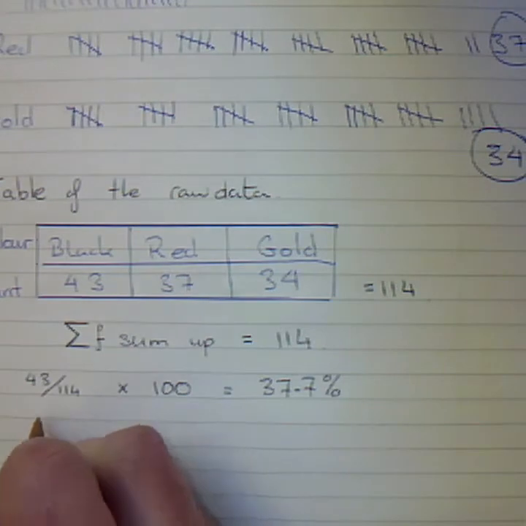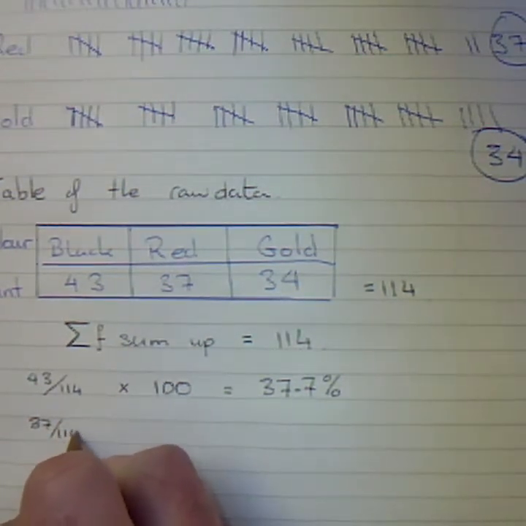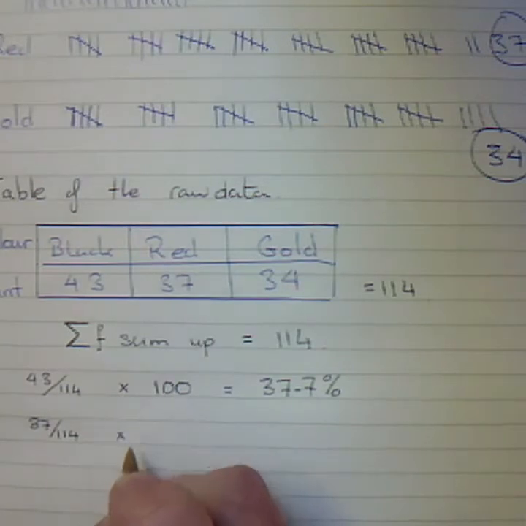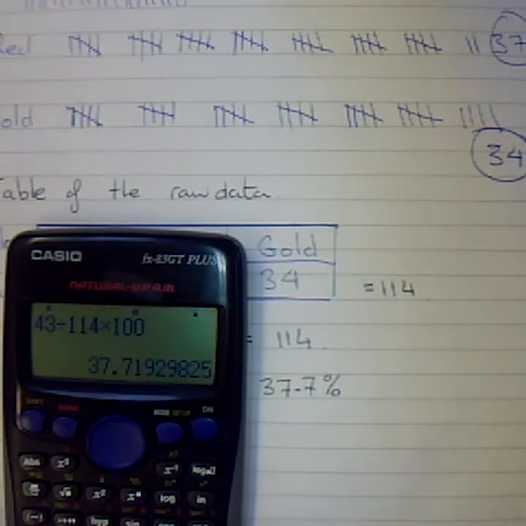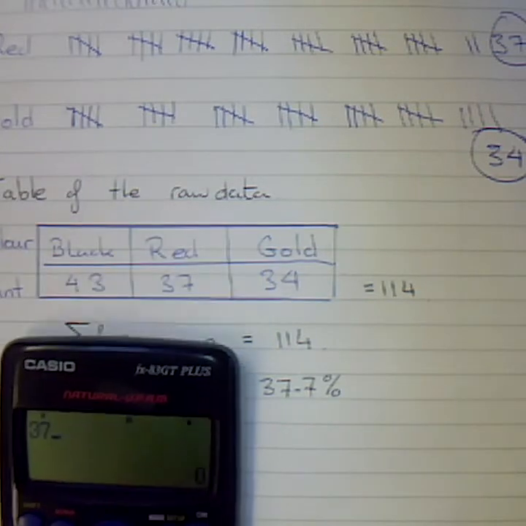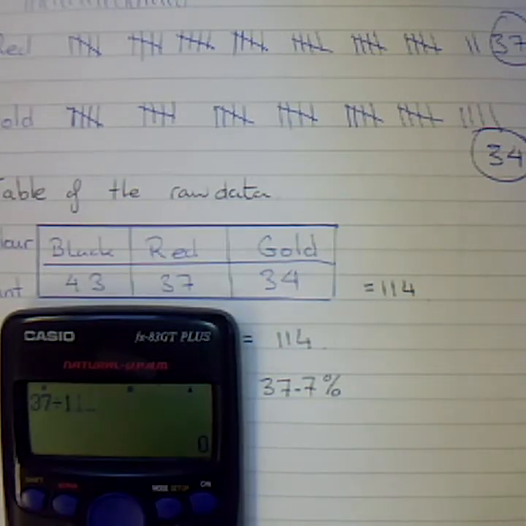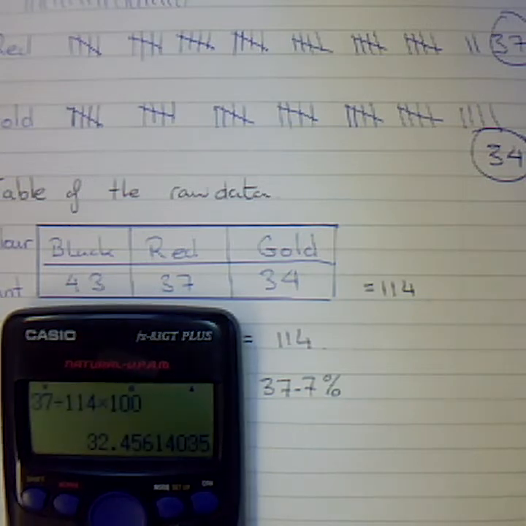The next one we have is 37 out of 114 beans were red. Multiply that by 100 equals, so again, calculator, clear, 37 divided by 114 multiplied by 100 equals 32.456.